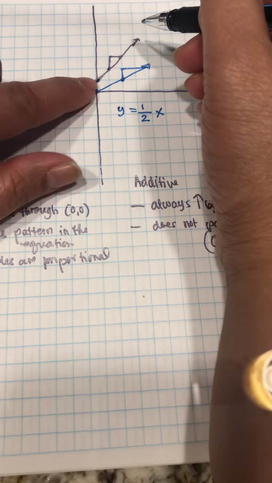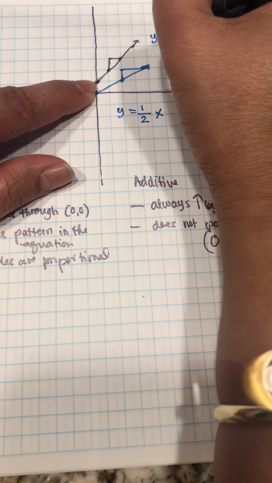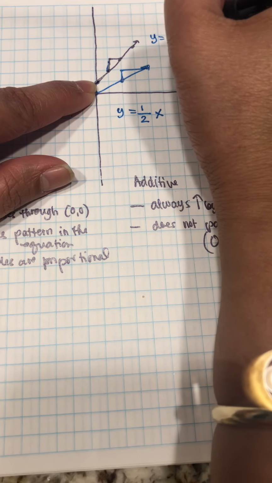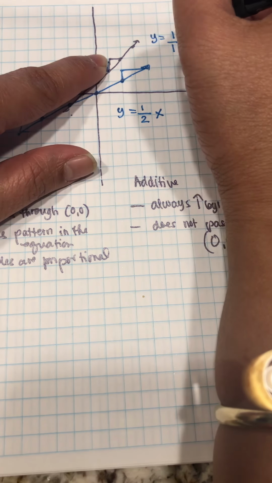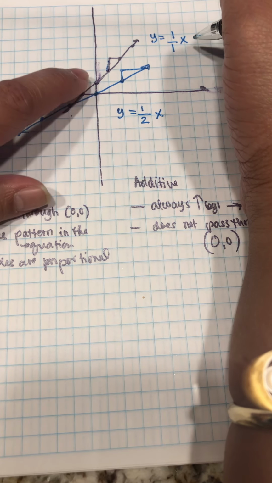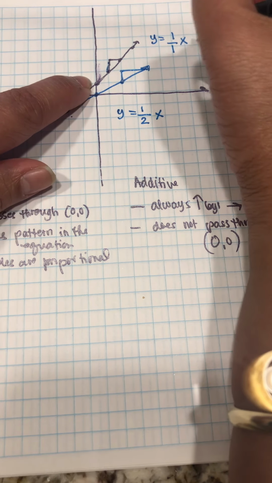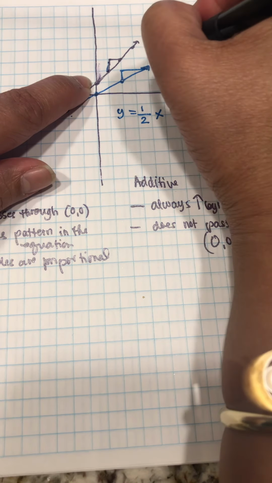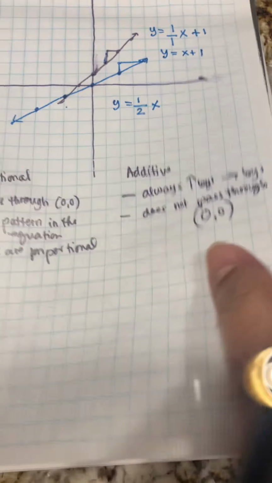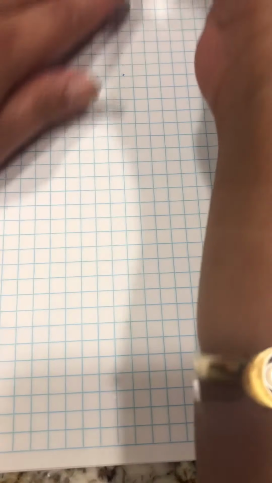And this one, this goes up by 1, go across by 1. That's my times pattern there. However, it does not pass through 0, 0. So that means it's being shifted by 1. So we say plus 1. So your equation there is x plus 1. All right, let's practice some more using that same observation.